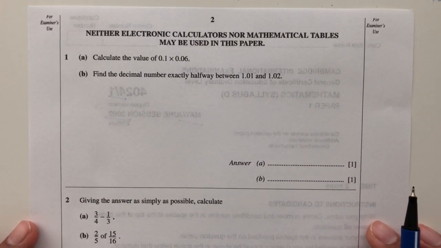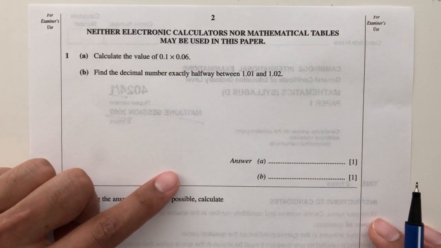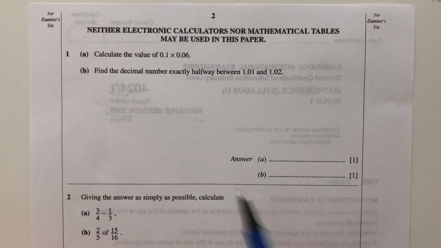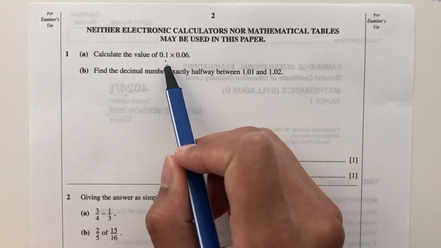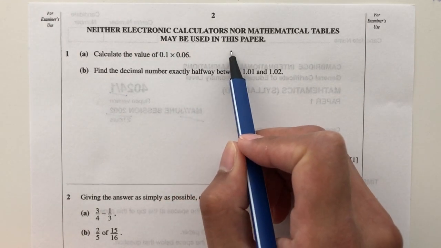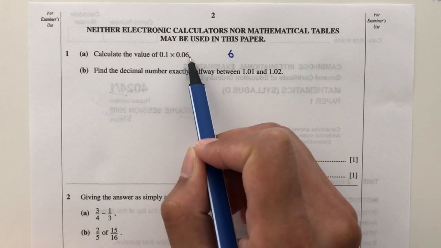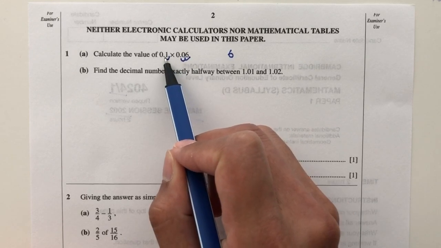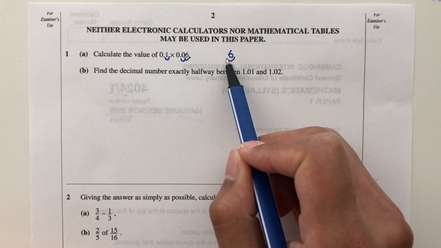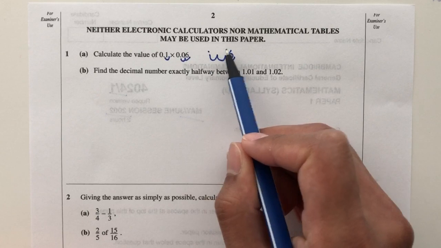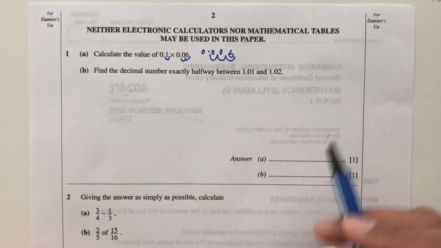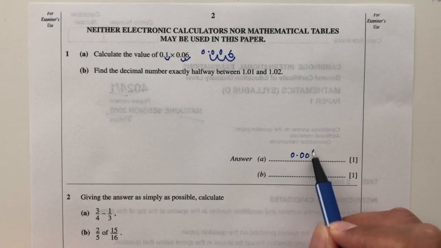So here we have: calculate the value of 0.1 times 0.06. As always, you first ignore the decimal place. You do 1 times 6, that will be 6. Here we have 2 decimal places, here we have 1, so in total we have 3 decimal places. So 1, 2, 3. Your answer will be 0.006.